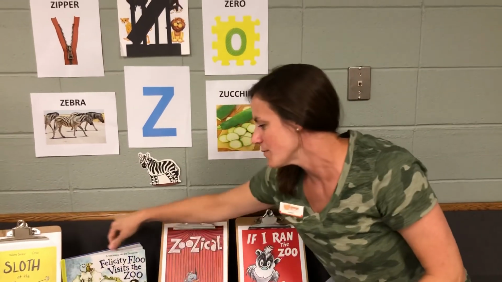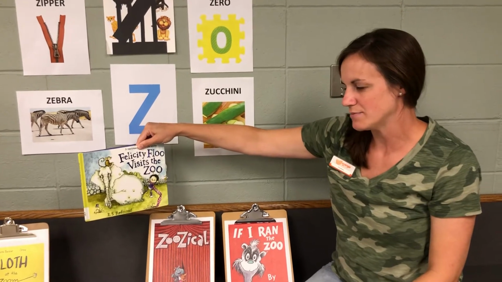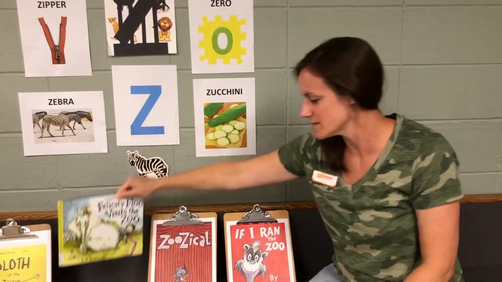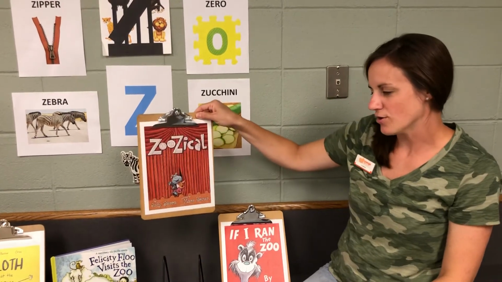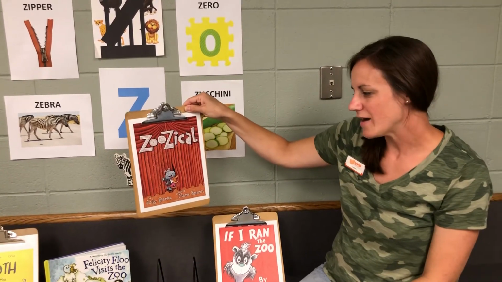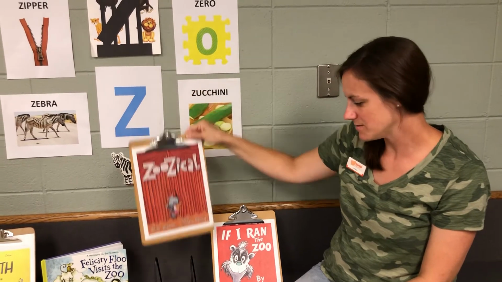The next one on Tumble Books is called Felicity Flew Visits the Zoo. It's by E.S. Redman, and you can also find that one on Tumble Books. The third one is called Zoozical. It's kind of a funny word, by Judy Sierra, and you can find this one on Bridges.